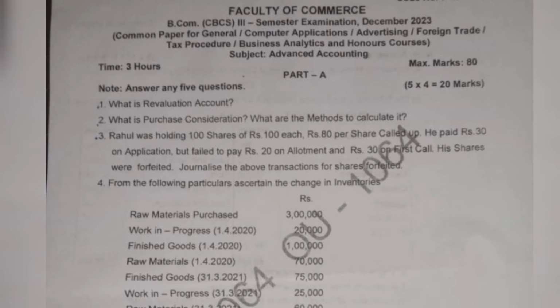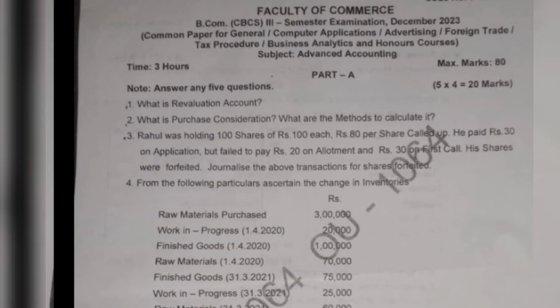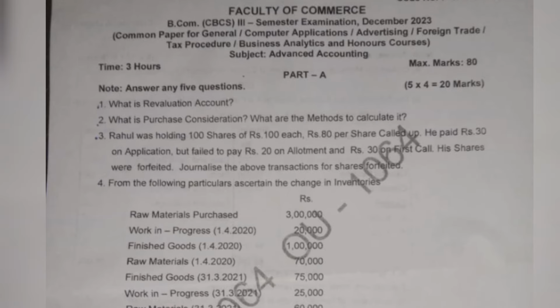The next question is: what is purchase consideration, and what are the methods to calculate it? We didn't discuss this, so okay, we will leave this for choice. And the third question they asked: Rahul was holding 100 shares of 100 each, 80 per share called up. Everything was asked from unit number 3, which is definitely a typical unit, as I have said. Even I don't know much about unit number 3.